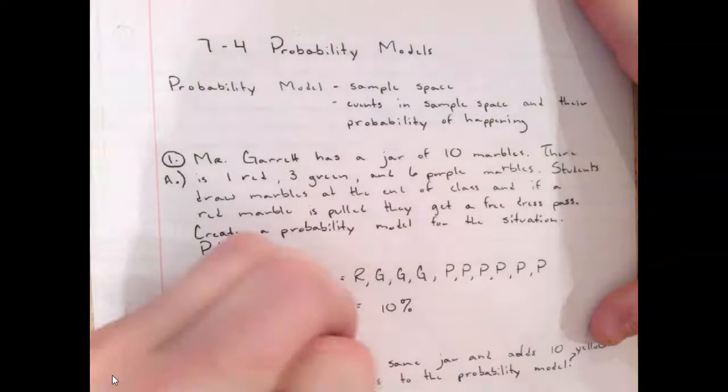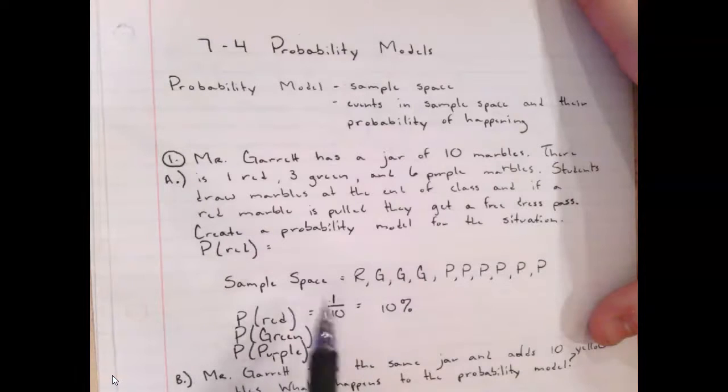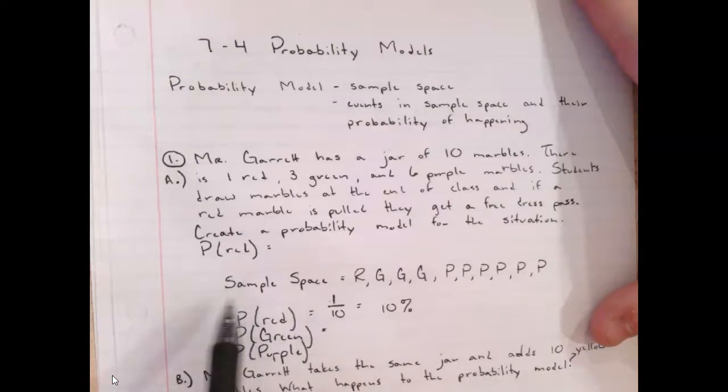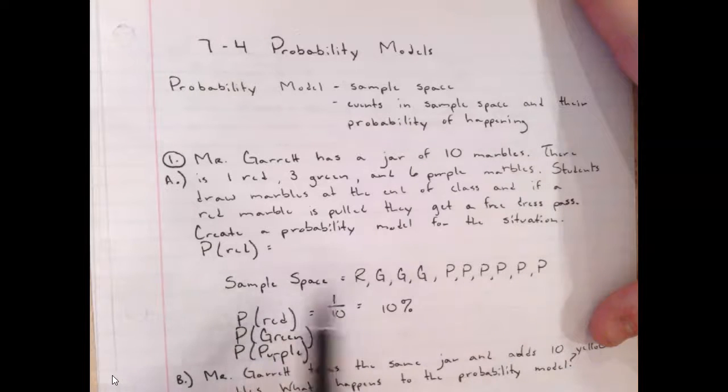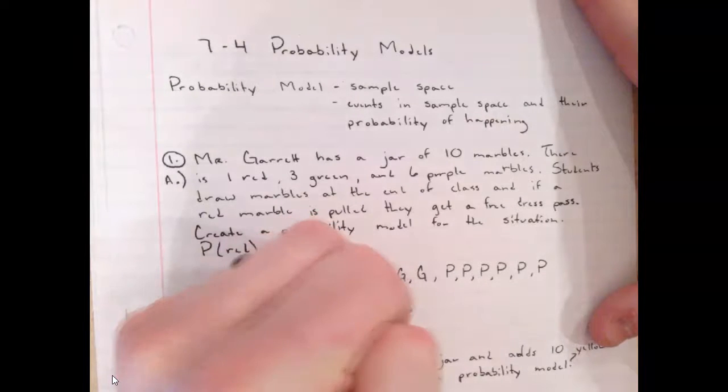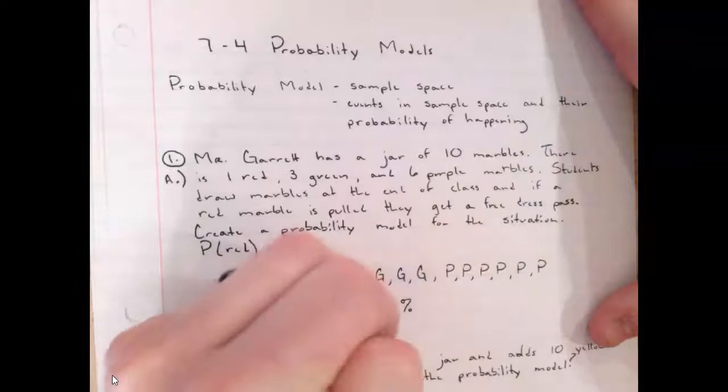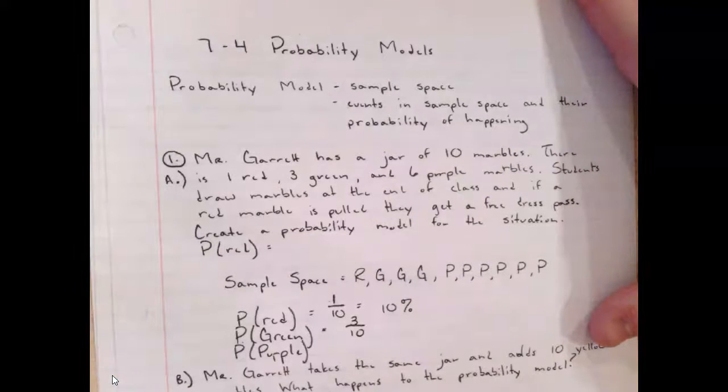Next, we need to find the probability of a green marble. Your work is not done, guys, once you have found just one. To complete the probability model, you need to find the probability of all your events. So the probability of a green. How many do I have? I have 3, still over 10, because there's 10 total marbles in the jar.